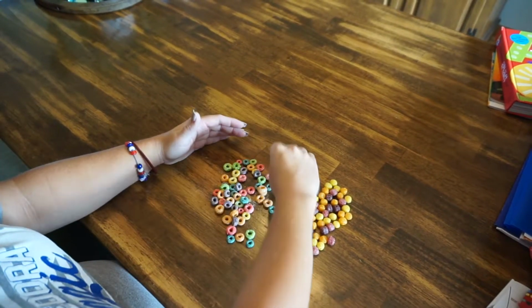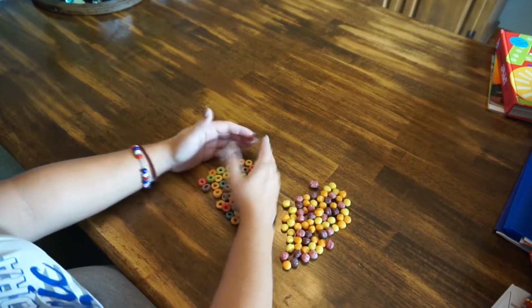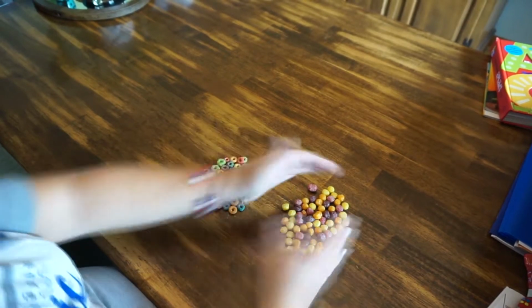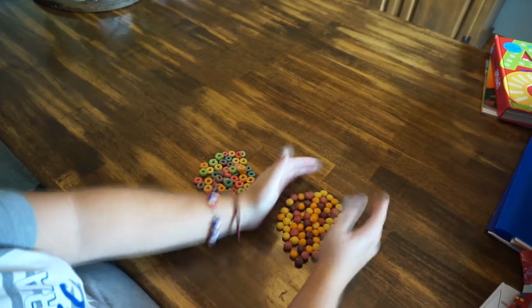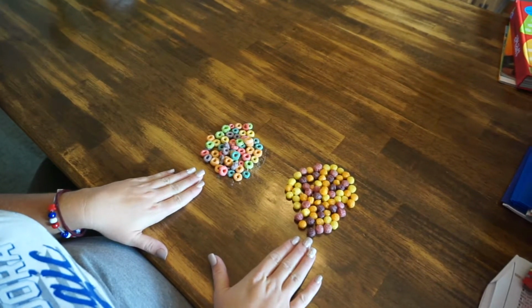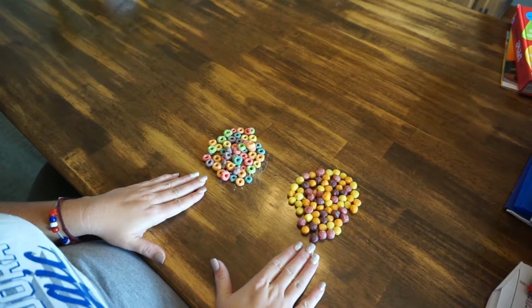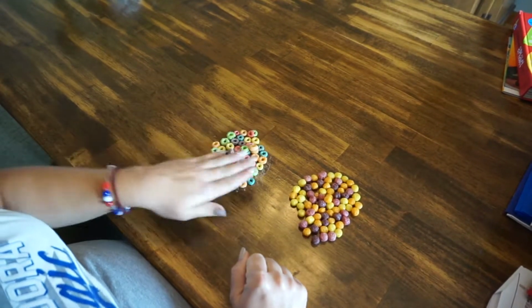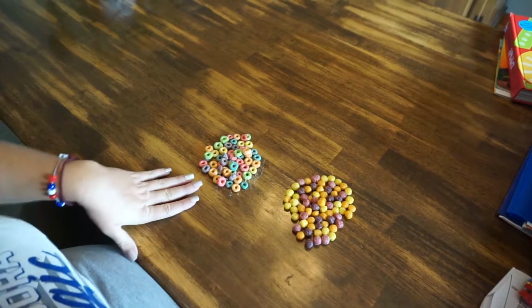And then I'm going to keep all of the round ones, all of the circle looking ones or the O looking ones in another category. So now I have two different categories that I sorted into. And if somebody asked me, why did you put all of these together? And why did you put all of these together? I have my reasonings.